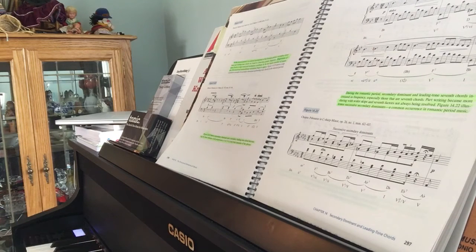Now in the classical period, they did a little bit more. 1 to 5, back to 1. Here's a 7 of 2 going to 2. 5 of 2, going to 2.